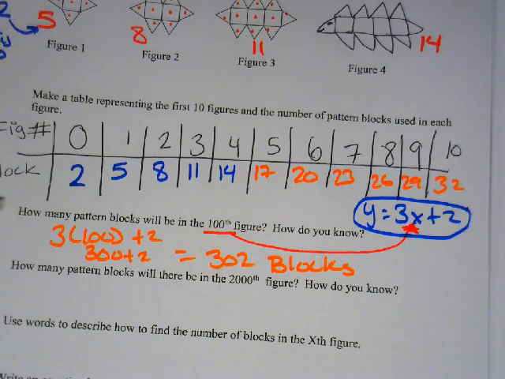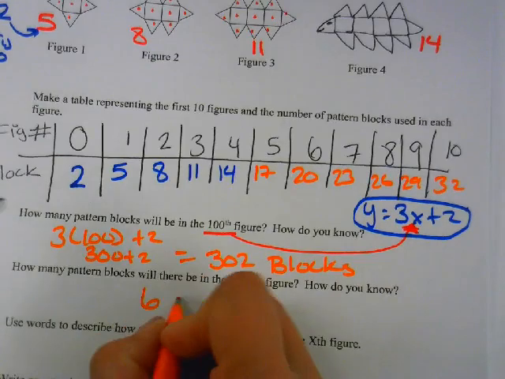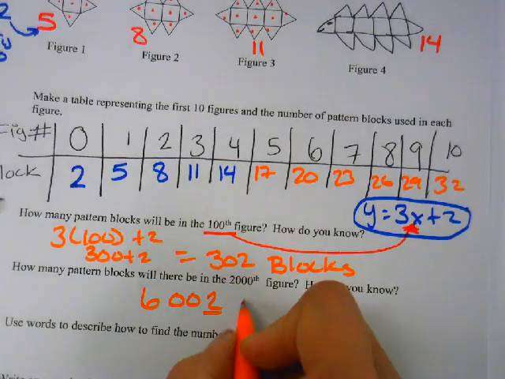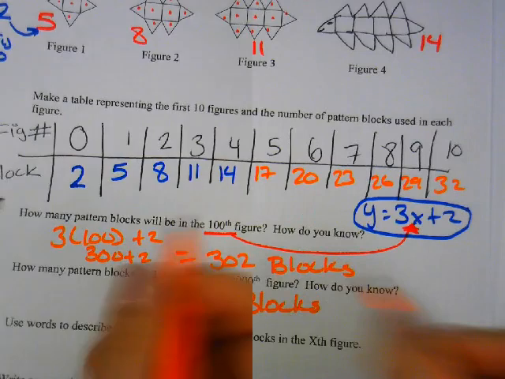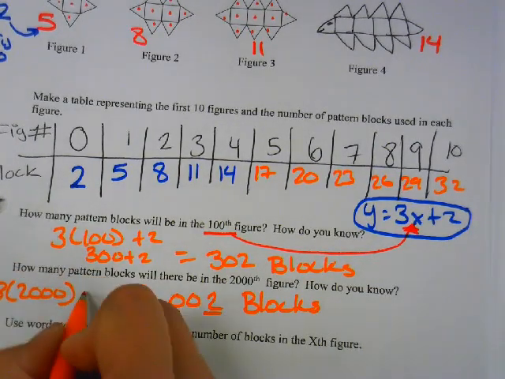What do we get for the 2,000 figure? 6,000. Add 2. So it is 6,002 blocks because it's 3 times 2,000 plus 2.